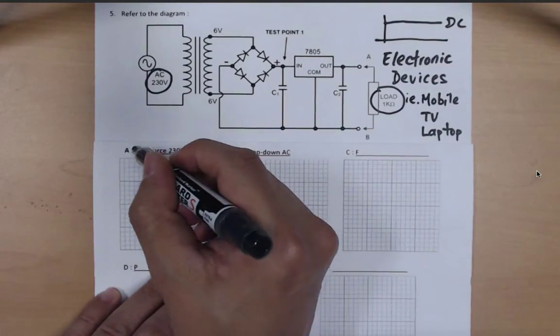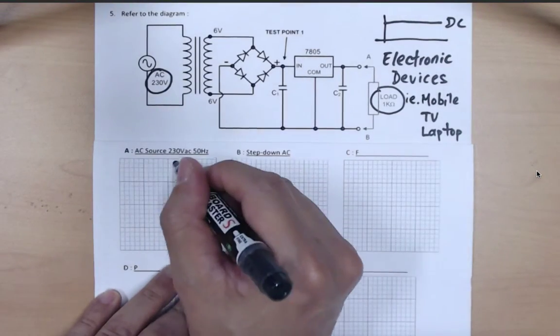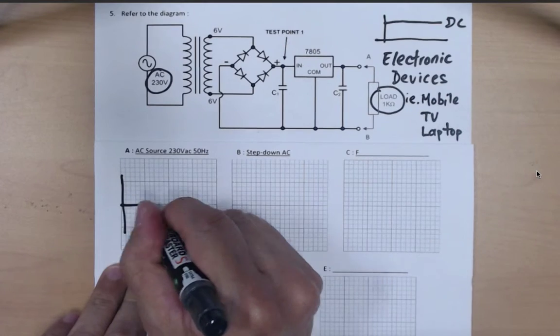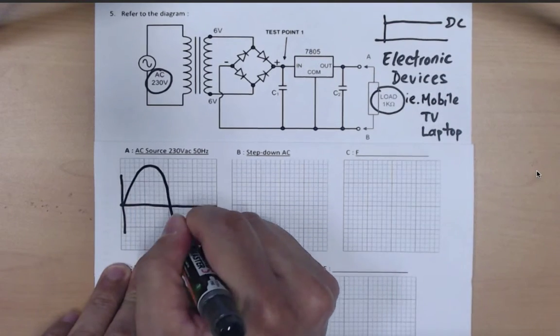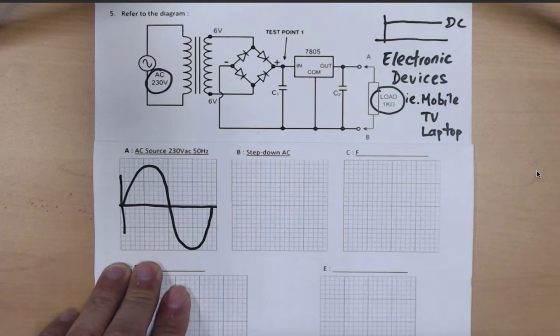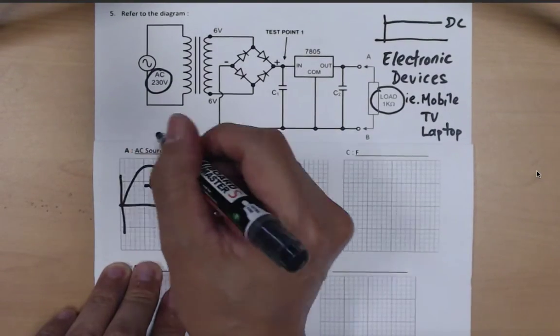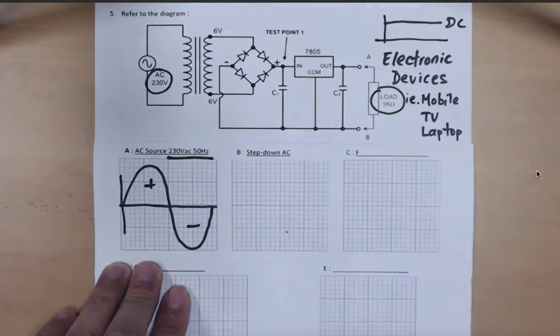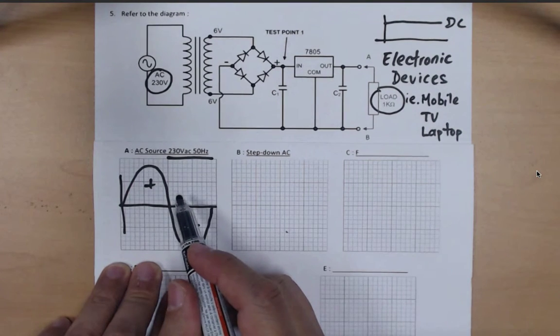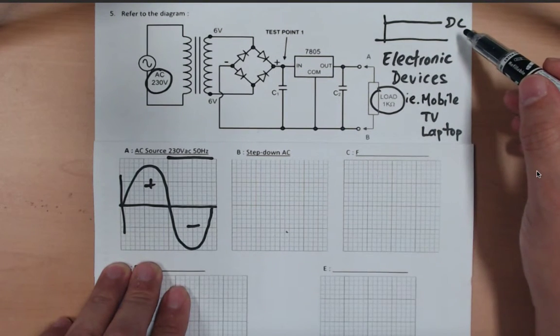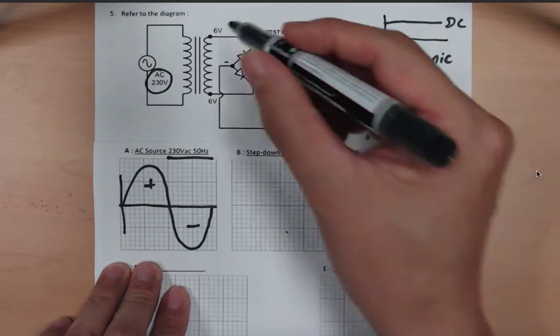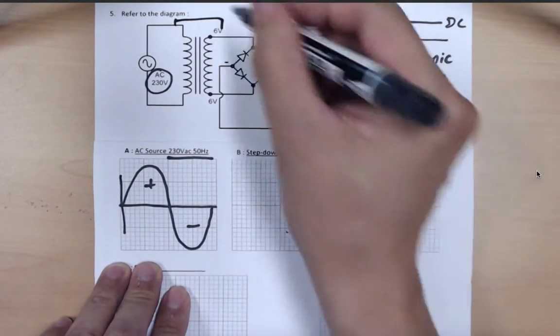So this AC source is a very huge alternating current from our power station, with positive and negative, at 230 volt AC at 50 Hz. Now, with such a high AC power, we are unable to convert it directly to the working DC voltage. So we need this thing called the transformer.